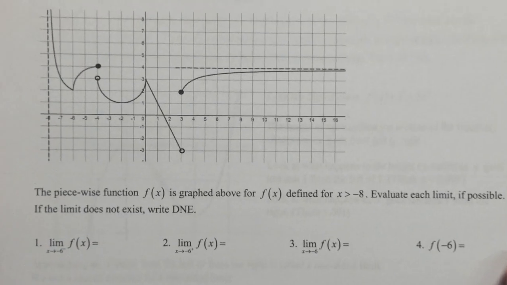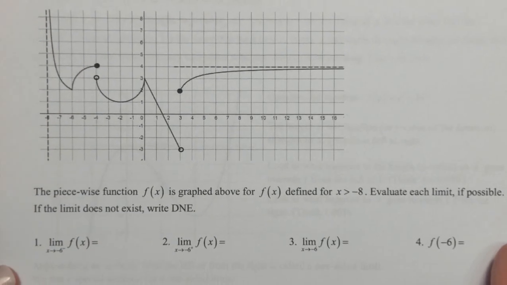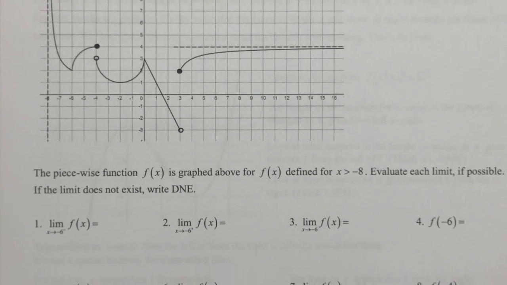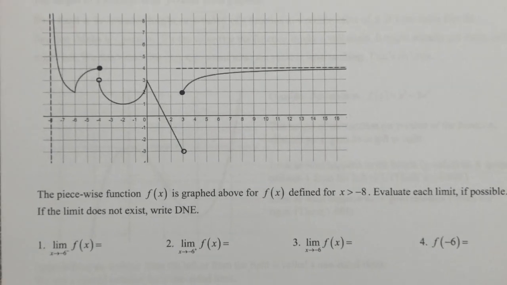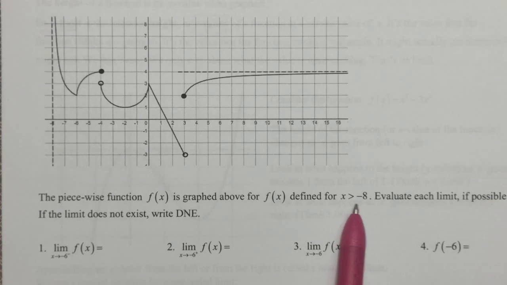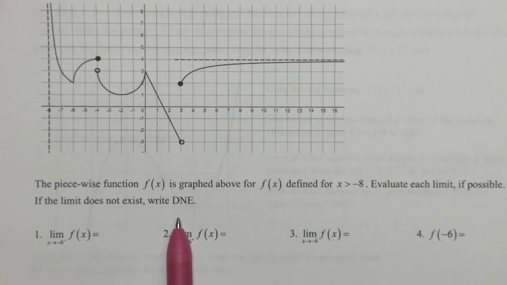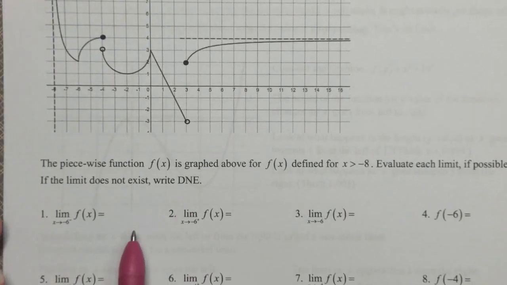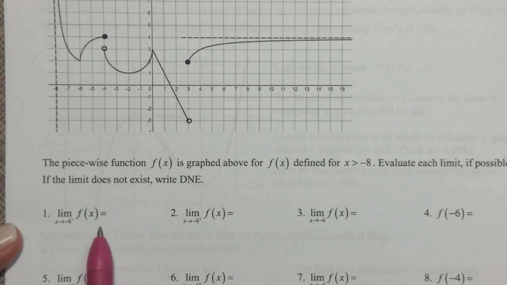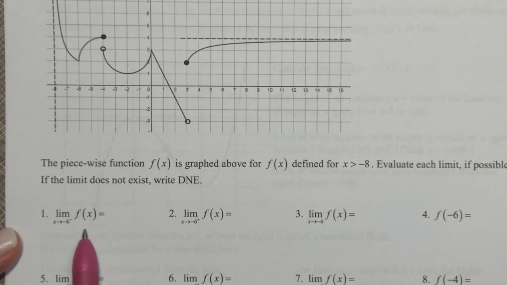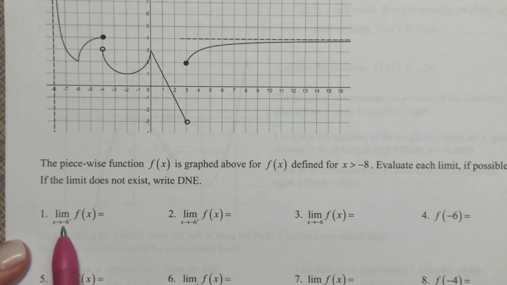All right, let's sum it all up here with this piecewise function. This piecewise function is graphed for x greater than -8. Evaluate each limit if possible. If not, we're going to write DNE. So this would be one where the kids in class would do these problems. I'd walk around, see how they're doing, see if they have any questions. So if you want to try it on your own, you can, and then come back and check your answers.